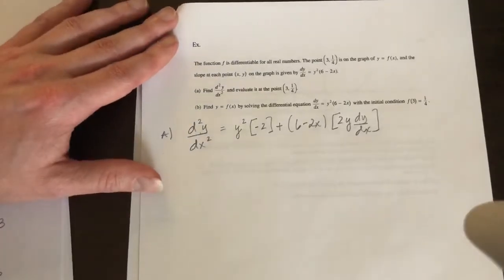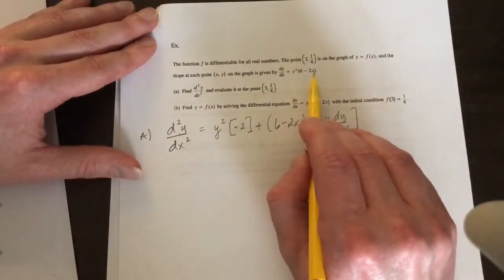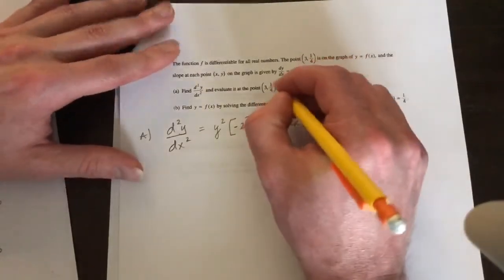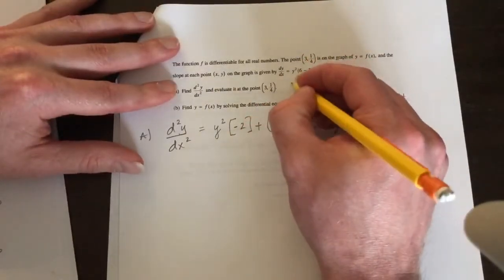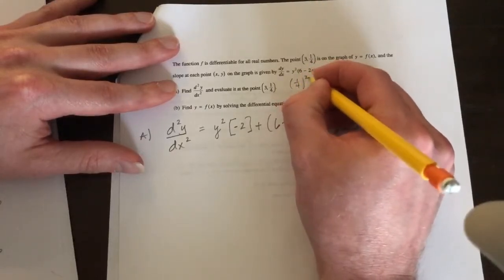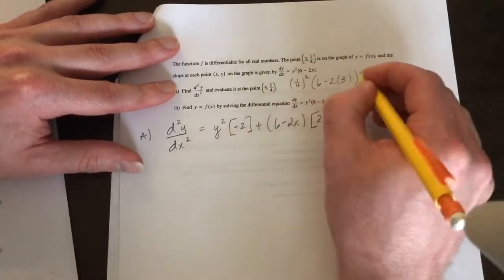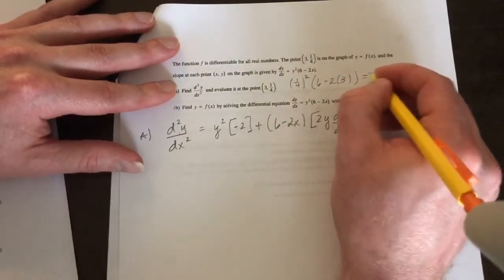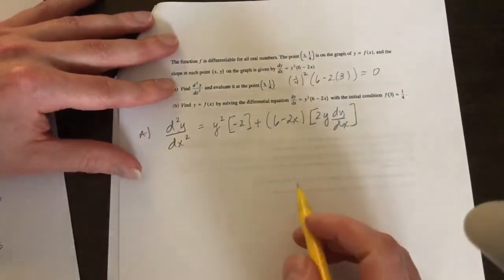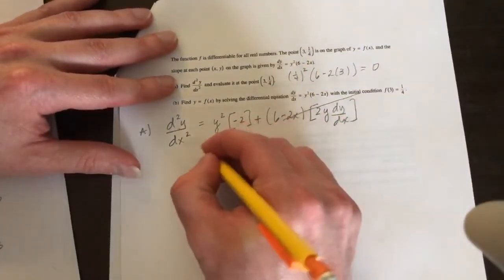Okay, now the easiest way to do this is, dy/dx is right here, and you're going to plug in your (3, 1/4) to it. So your y is 1/4 squared, 6 minus 2 times 3. 6 minus 6 is 0, so your slope comes out to be 0. So this whole term is going to go to 0.